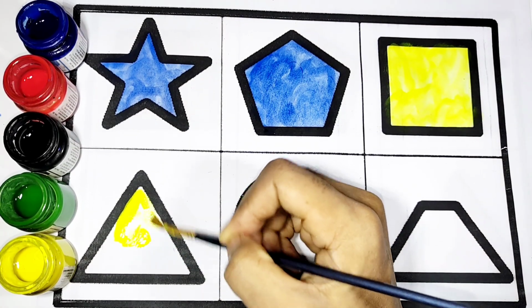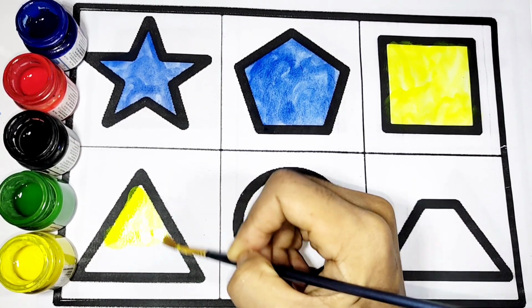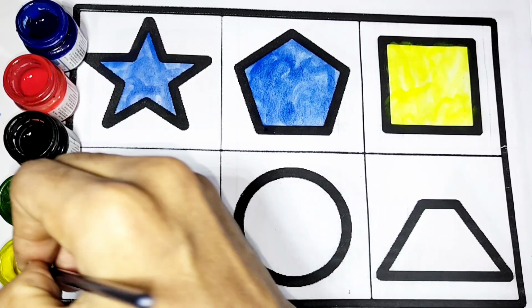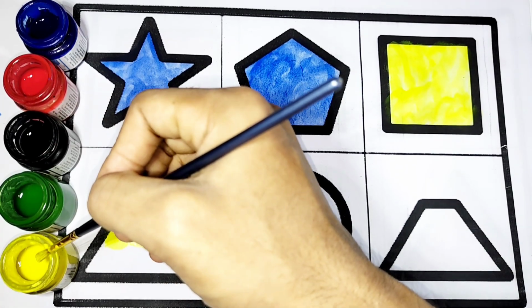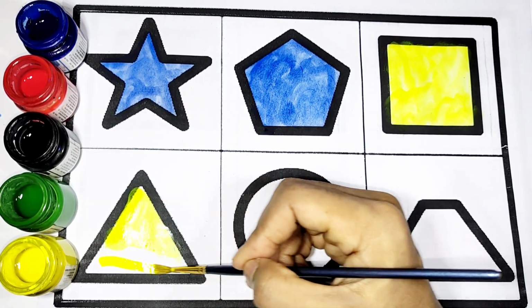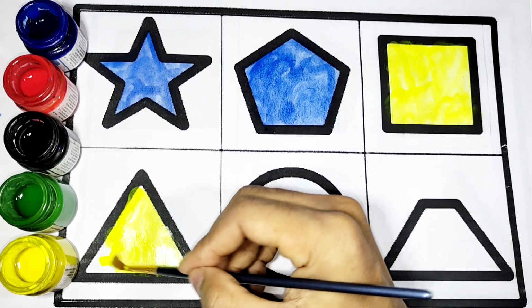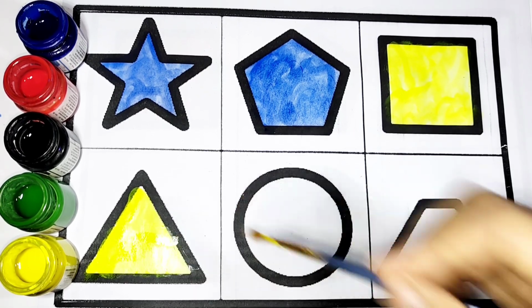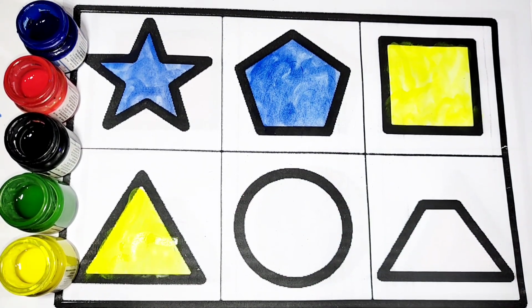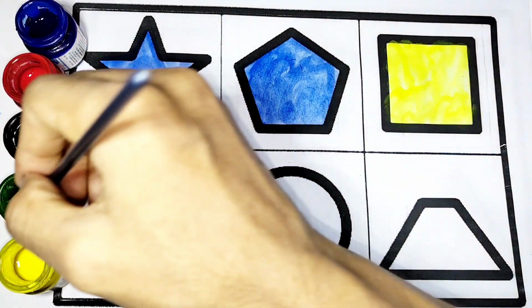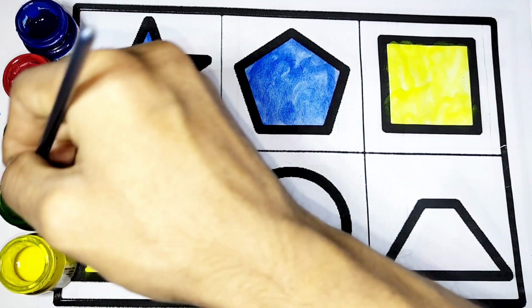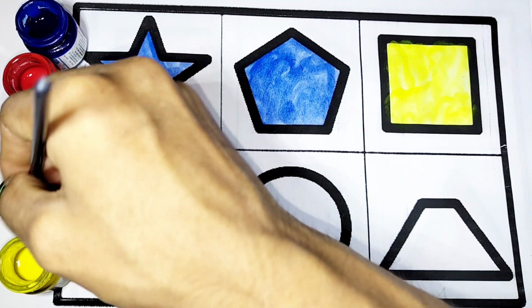Now we are coloring triangle. The next one is circle. Now we are using green color. Kids, now we are mixing and using the color of green.